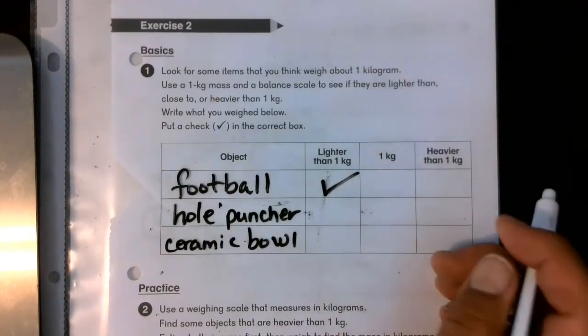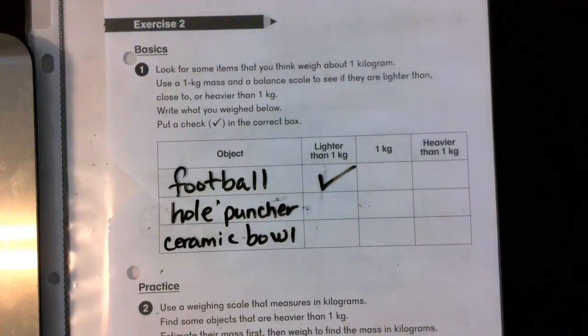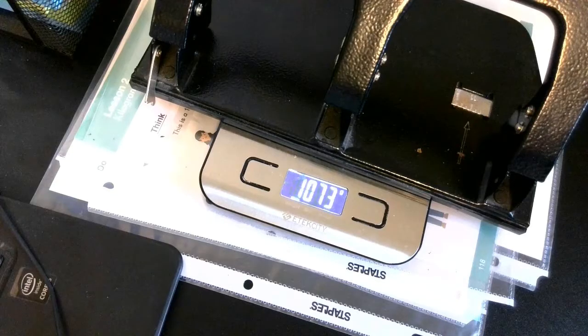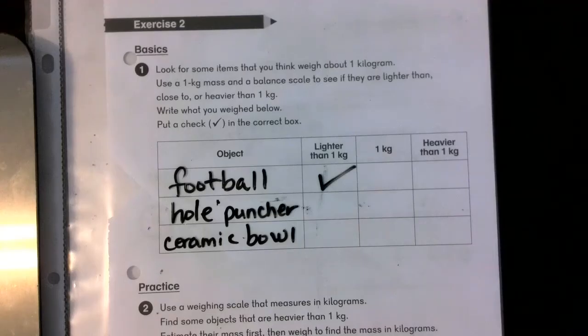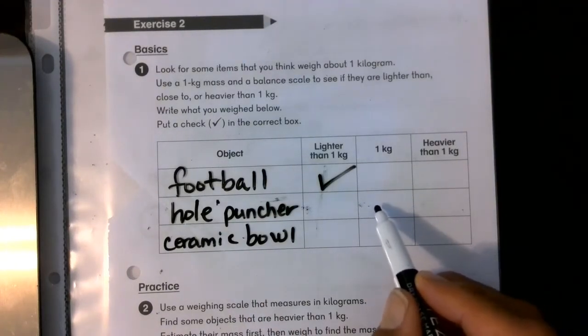Remember, 1,000 grams equals a kilogram in this case. Now we're going to do the hole puncher. Take a look at the picture. And the hole puncher is a little over 1,000 grams, which is 1 kilogram.